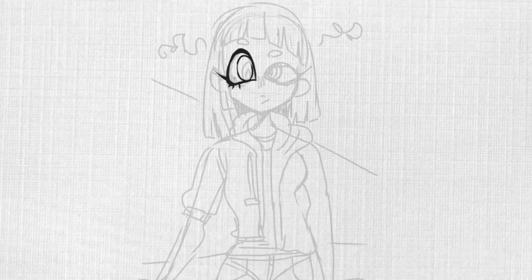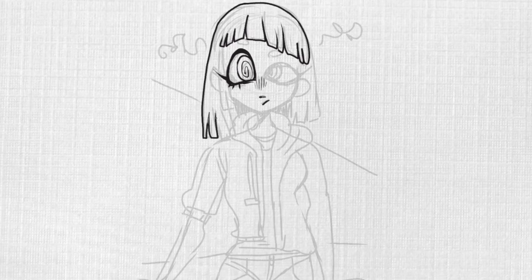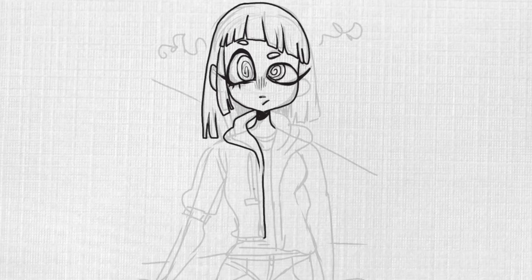A good example of this is not just the other eye, but also things like the mass of a character's hair or clothing can sometimes be really off from one side to another. I often have to check myself when I'm drawing a character with a hoodie to make sure that the hood is not puffier and bigger on one side than the other.